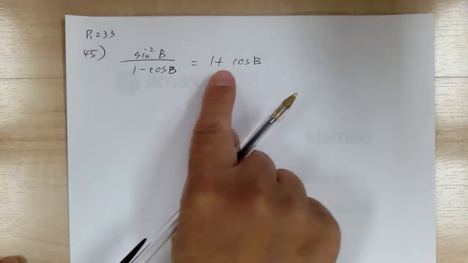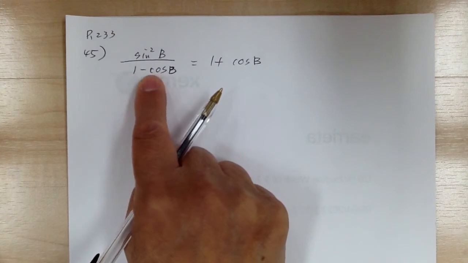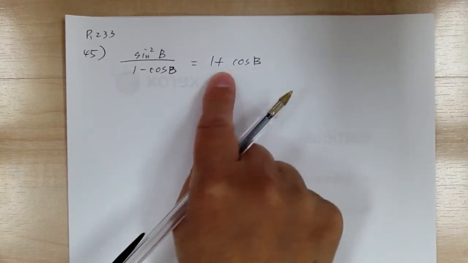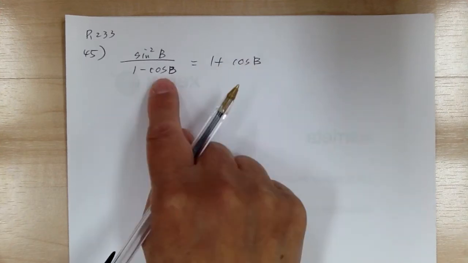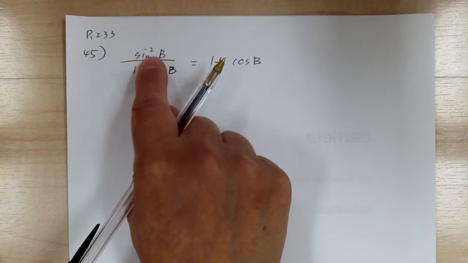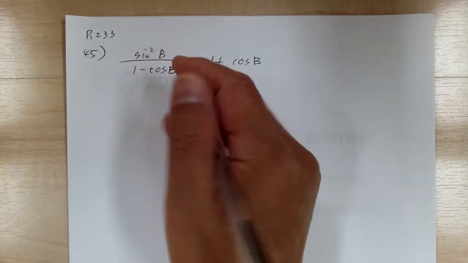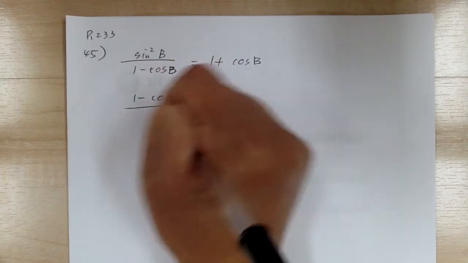So notice this is more complicated, so I'm going to simplify this part. Now this side, notice there's a fraction over here and no fraction on the other side, so you have to find a way to get rid of that. Also, this is cosine, but this is sine. So we need to get rid of the sine, so you need to change that into cosine. So sine squared is 1 minus cosine squared.